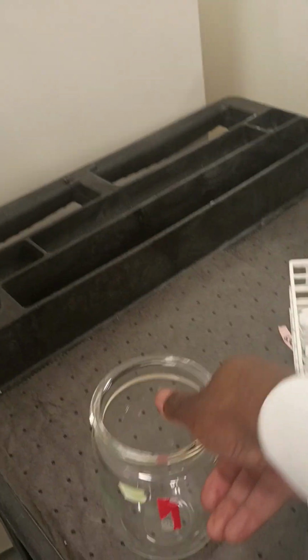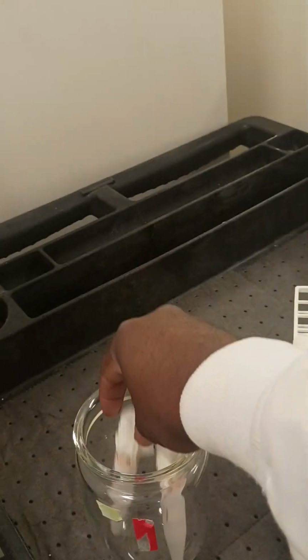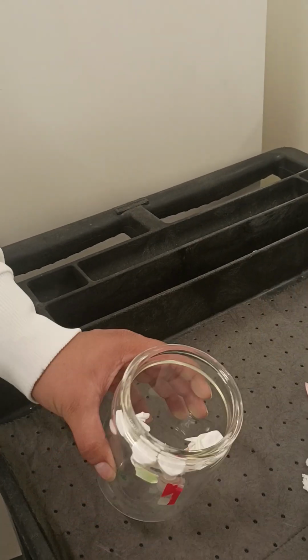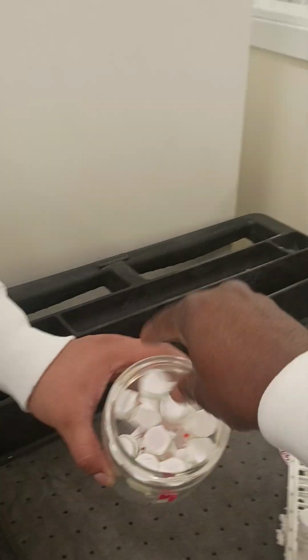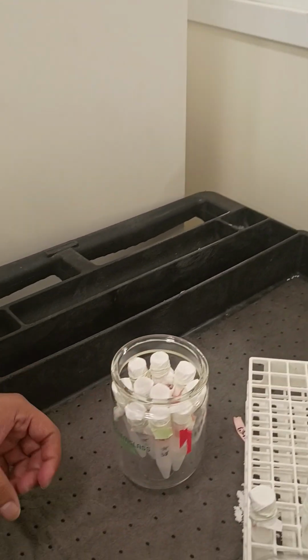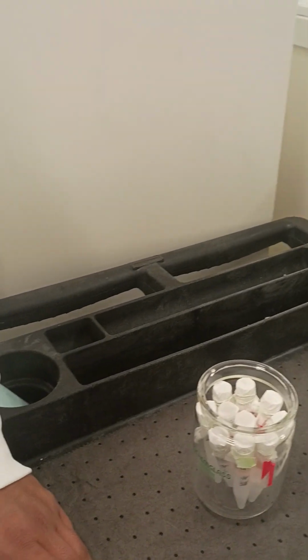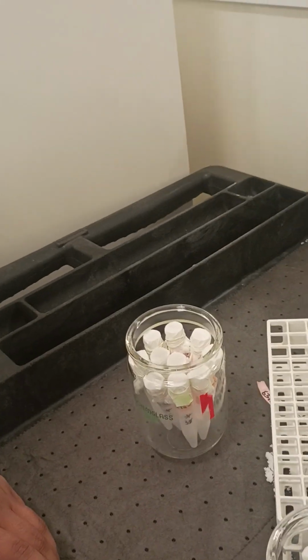So we get these glass containers, take 10 to 12 of them, with a lid on. Now we're going to lyophilize it.